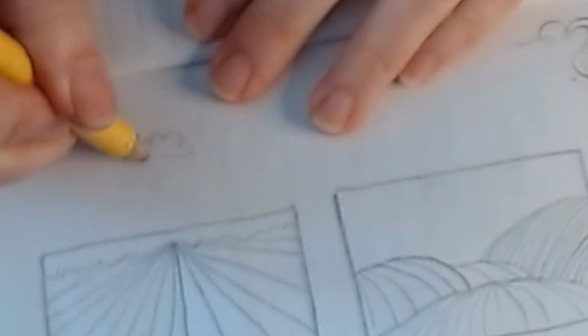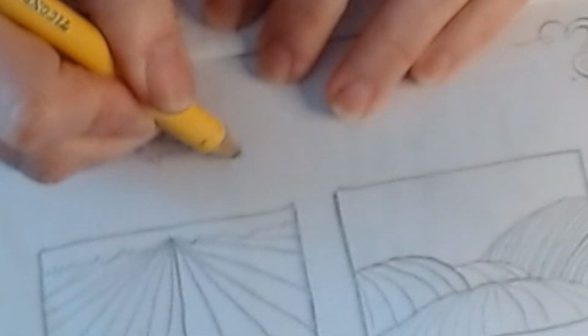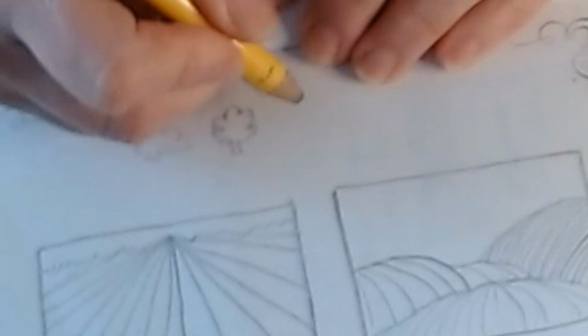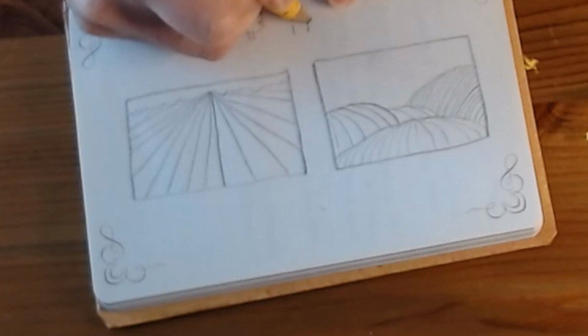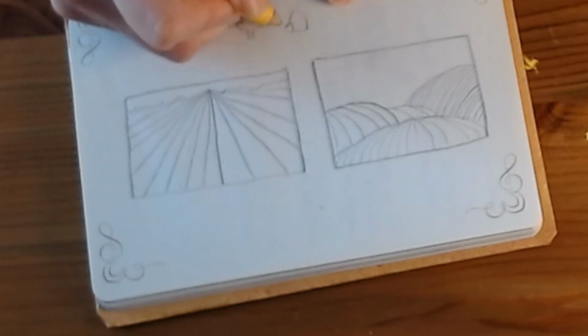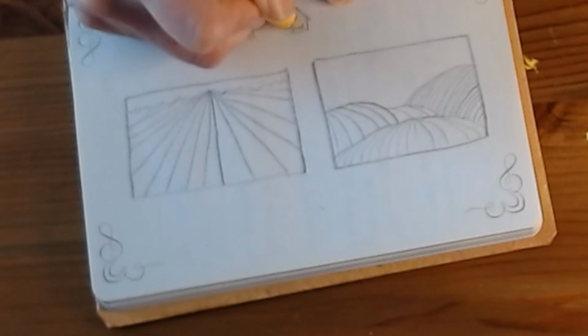Somewhere in the margins of your paper, outside of your thumbnails, you're going to just do little icons, little sketches. One of a little bush, one of a little tree, one of a little building, or a little house. Go ahead and do those little sketches now.